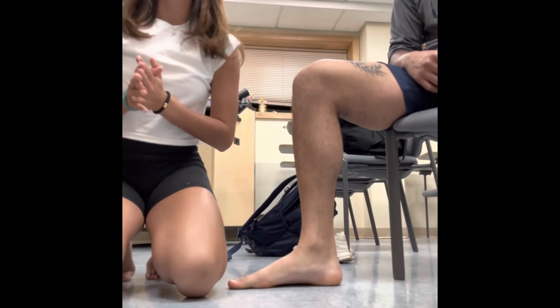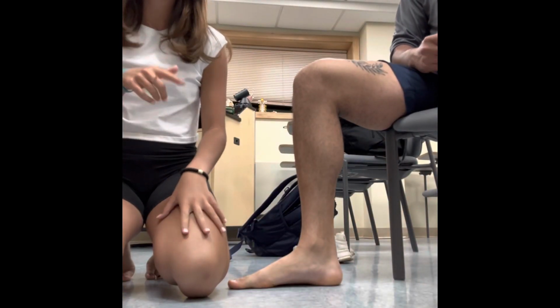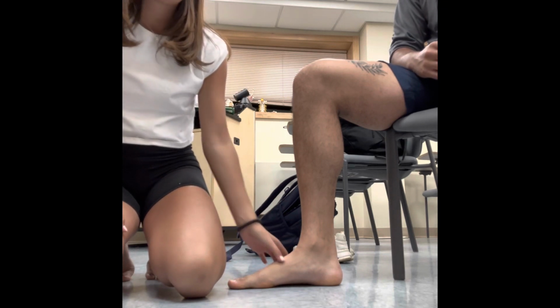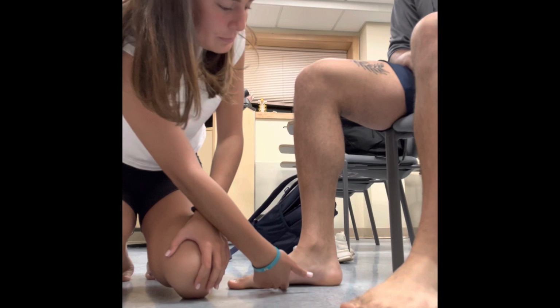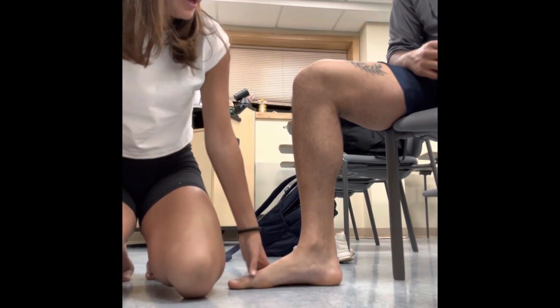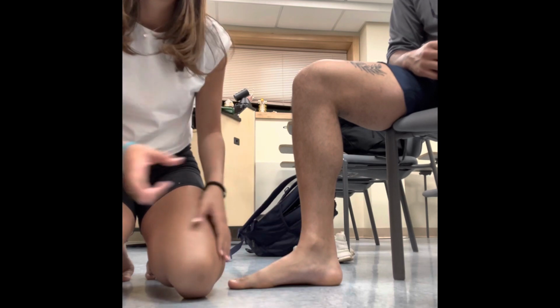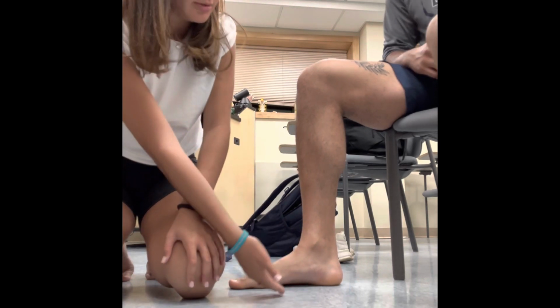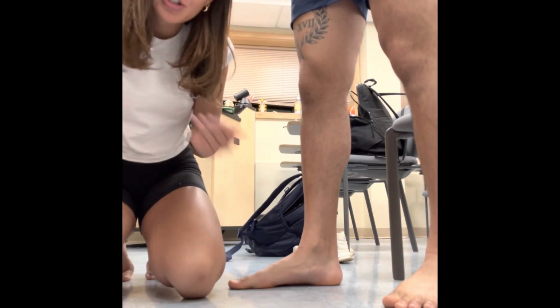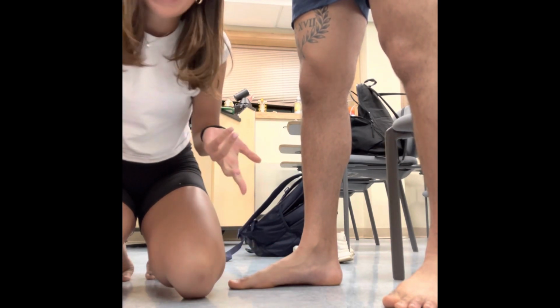Okay, so I am performing the supple pes planus special test. Basically I would have my patient in a non-weight bearing position and look at their arch. And so Jaden here has a very normal arch. And then I would have them stand up, and then people with pes planus feet, their arch would basically disappear and their foot would go flat. But Jaden here has a normal arch, so he's a negative test.